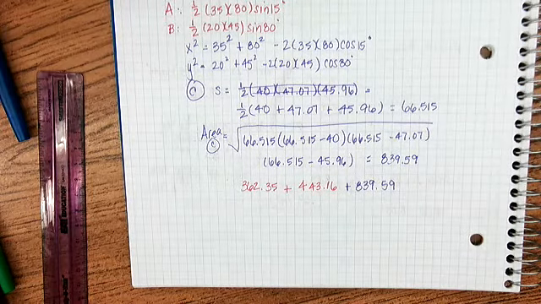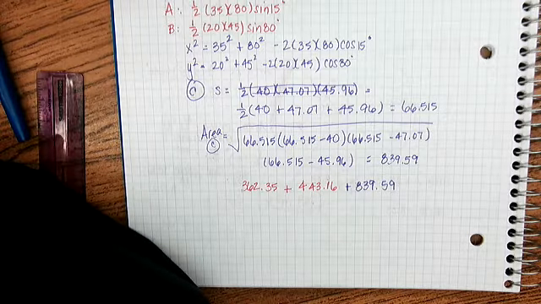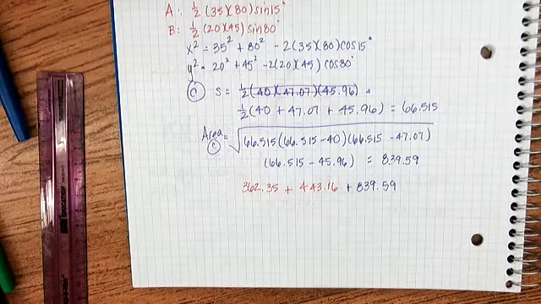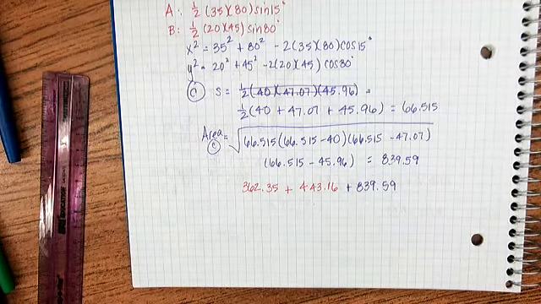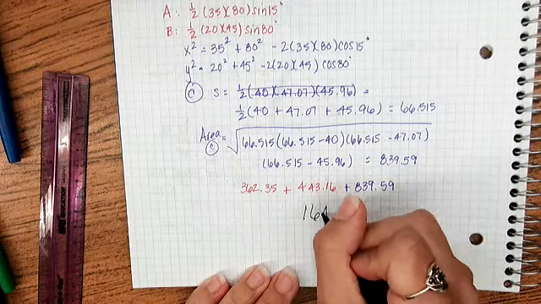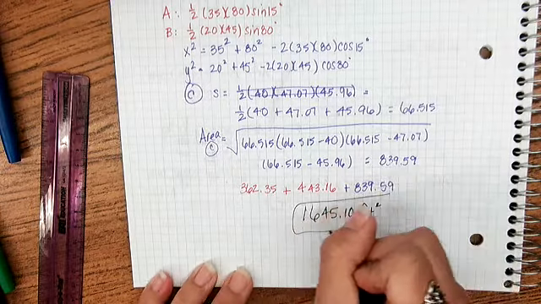For a grand total of 1,645.1. 1,640 ish. And don't forget your units.